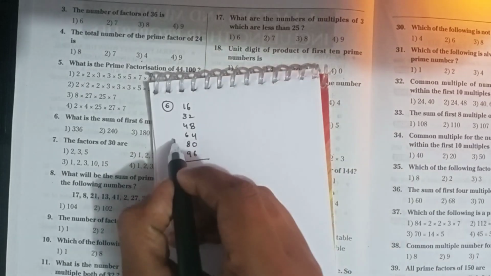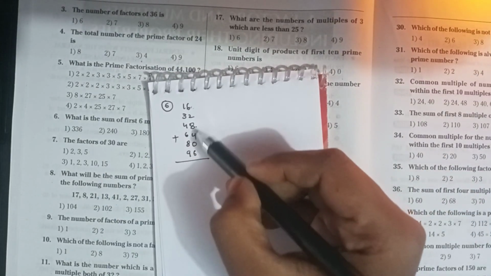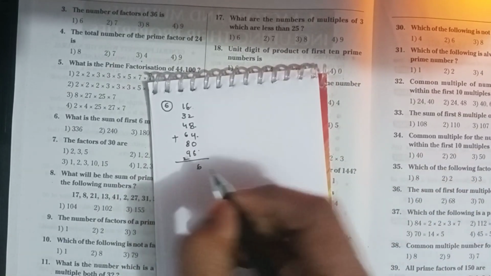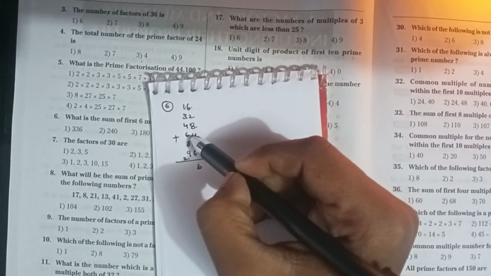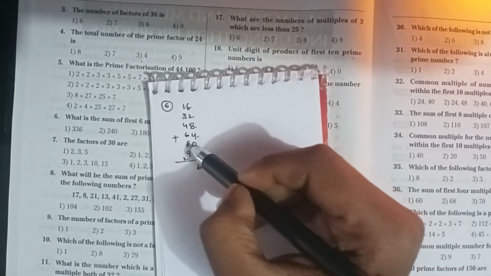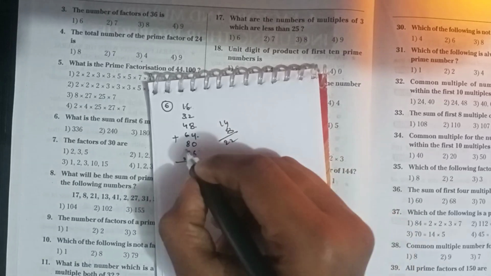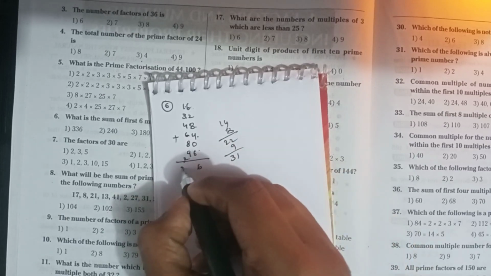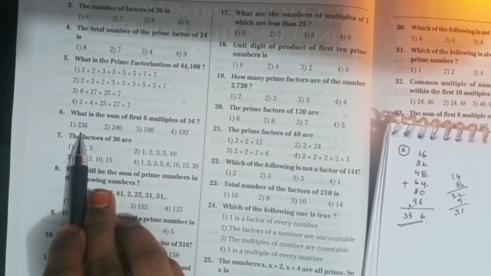So let's sum this up: 6 plus 2 is 8, 8 plus 8 is 16, 16 plus 4 is 20, 20 plus 6 is 26. And then here 1 plus 3 is 4, 4 plus 4 is 8, 8 plus 6 is 14, 14 plus 8 is 22, 22 plus 9 is 31, 31 plus 2 is 33. So it is 336, okay? So that is there in option number 1, okay?